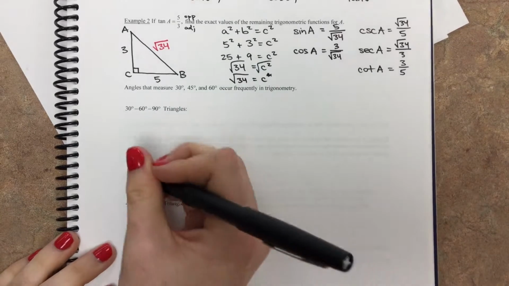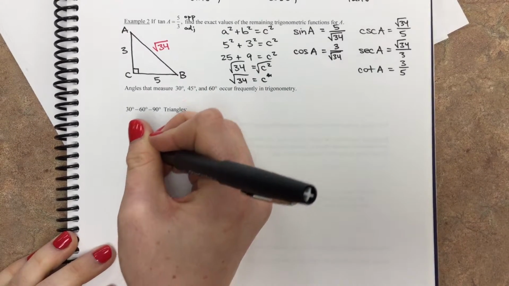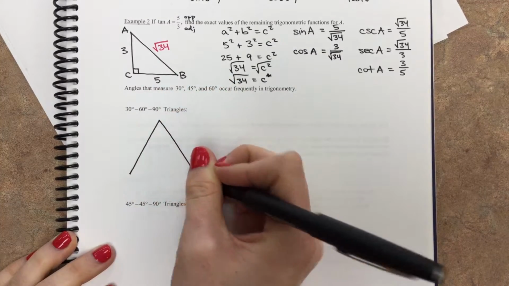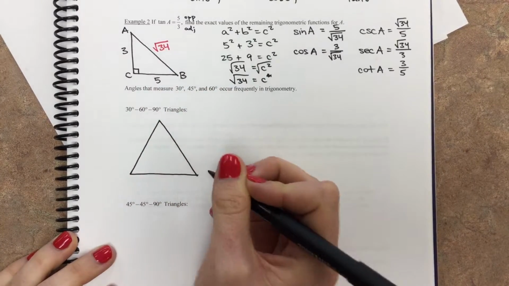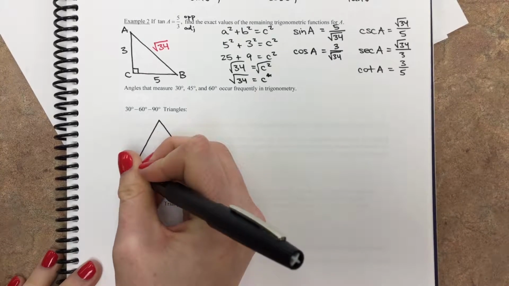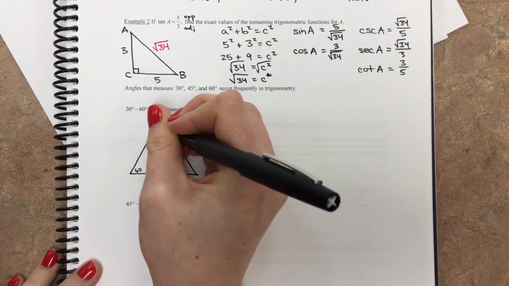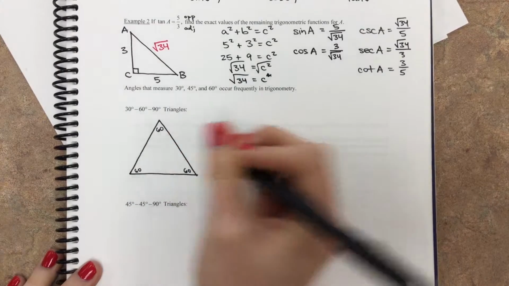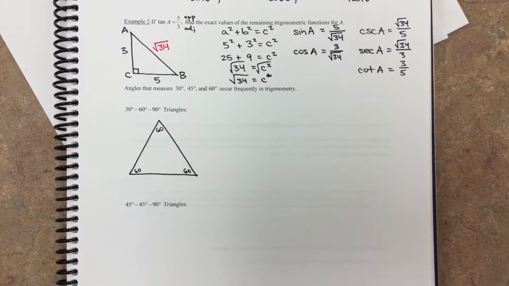I'm going to start out with an equilateral triangle. An equilateral triangle is one where all three of the angles are the same and all three of the sides are the same. So we know that these would all be 60 degree angles, and then all the sides would be the same. You can just call them X, X, X, whatever you want to label them.